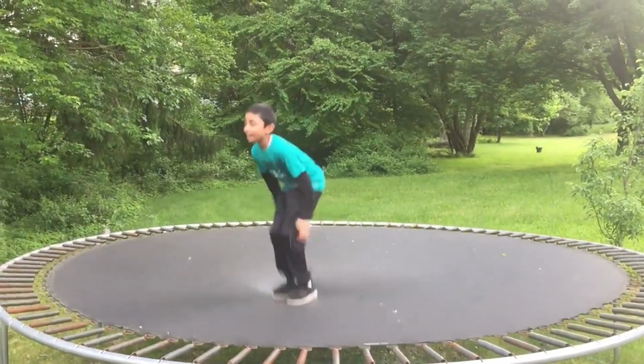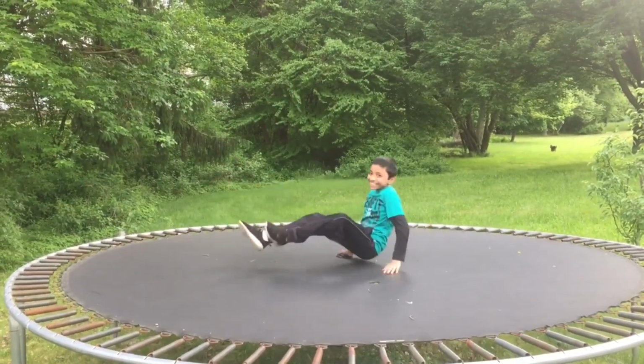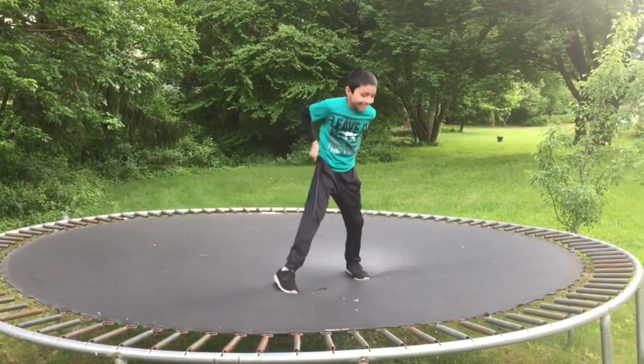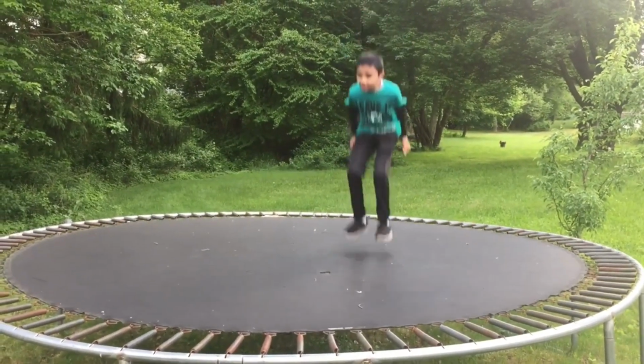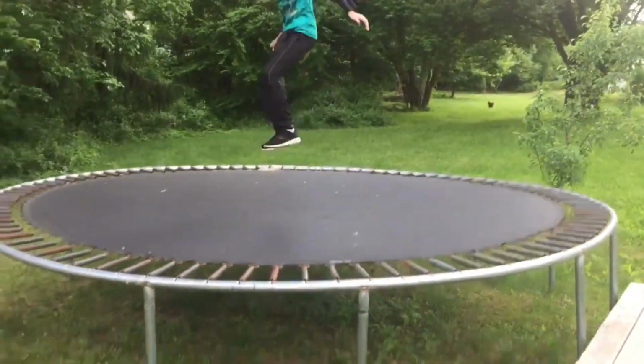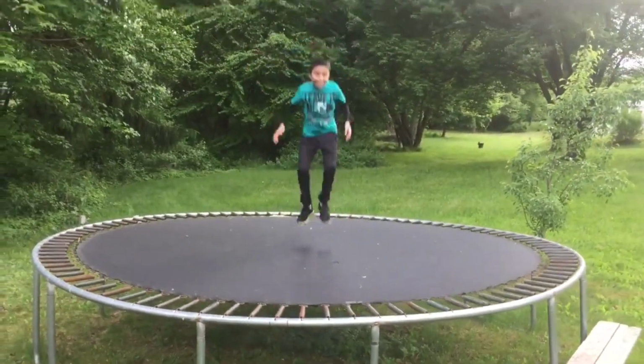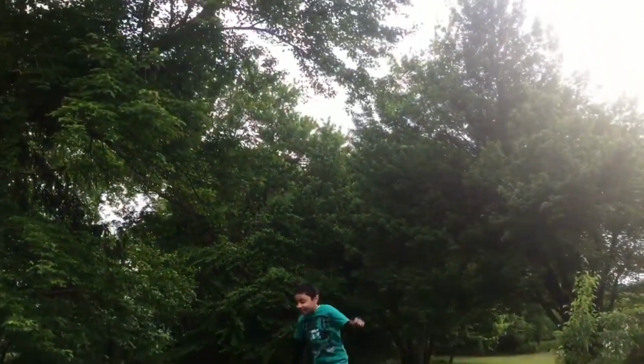Here is a person jumping on a trampoline. As long as this person is in the air, they are in free fall, but the instant they come into contact with the trampoline, free fall doesn't apply anymore because the fabric will slow them down.